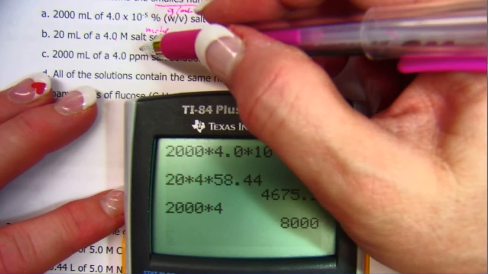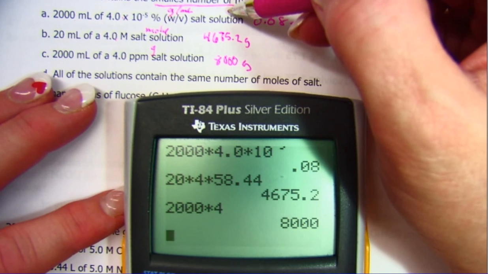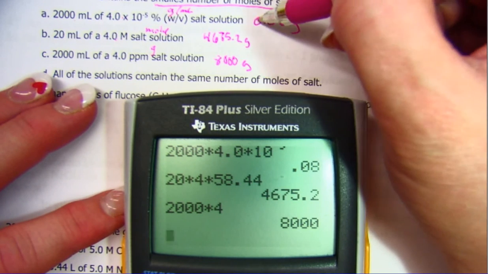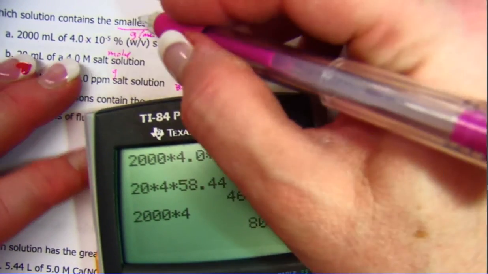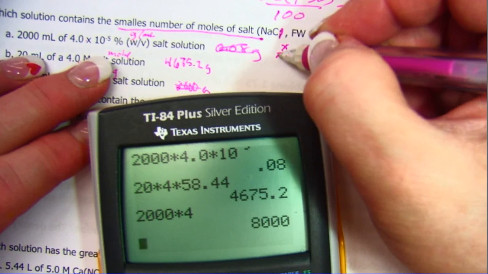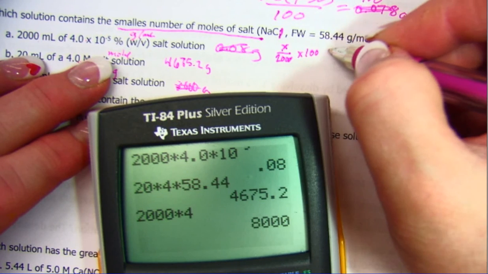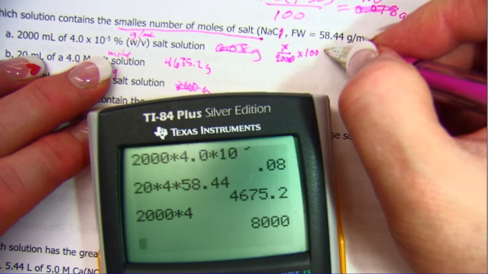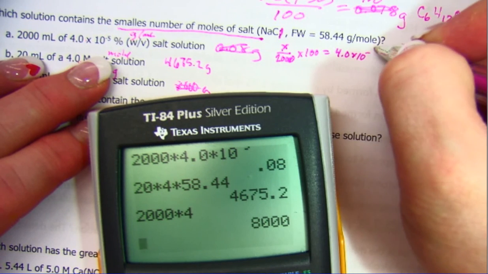Oh, but I forgot to do something here. And I forgot to do something here. So let me go back. Oops, this is my boo-boo. All right, remember that this is X divided by 2,000 milliliters times 100 is equal to 4.0 times 10 to the negative fifth.